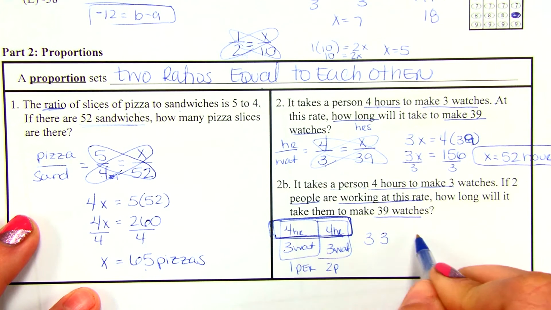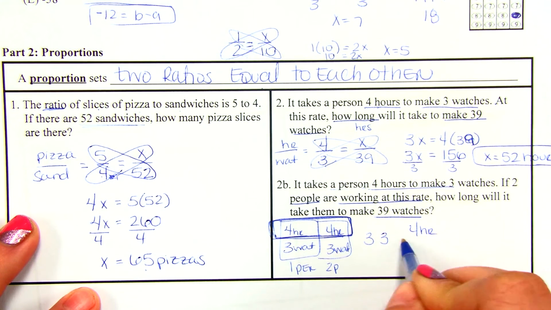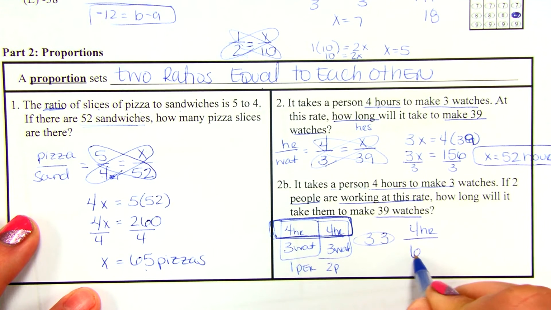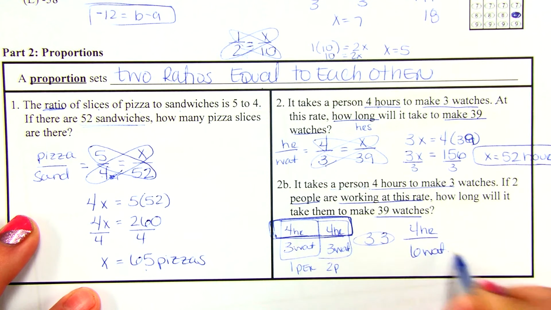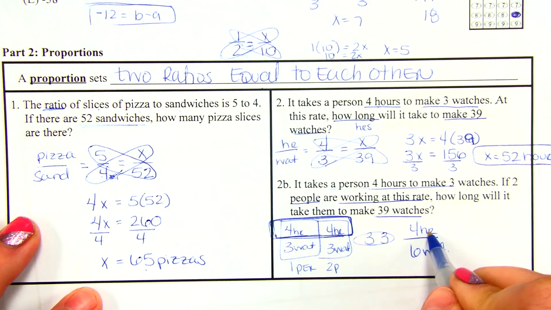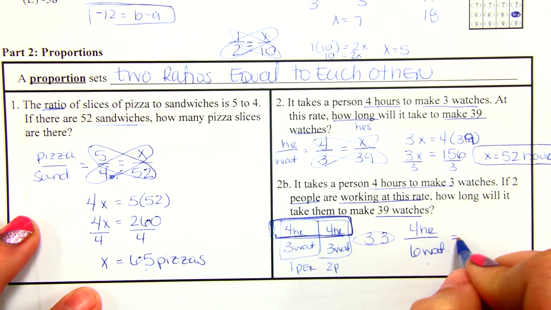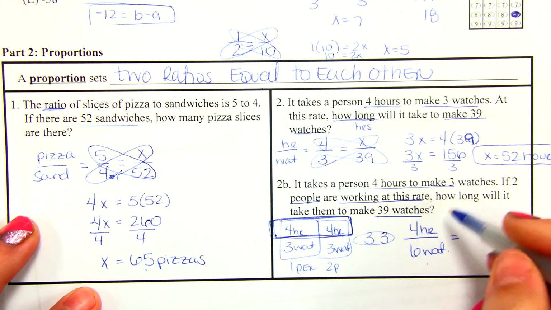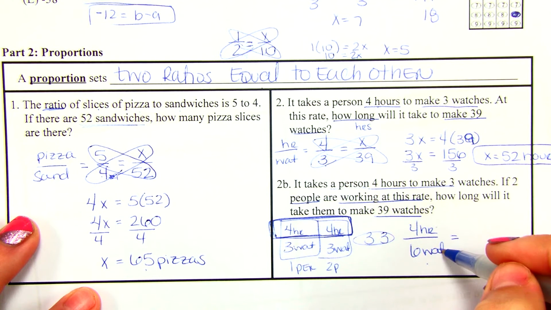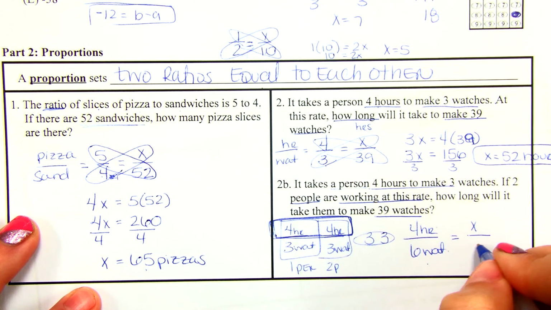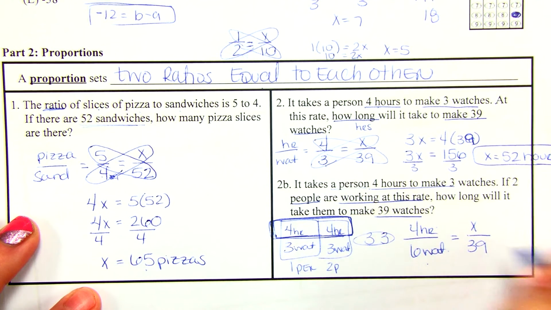So in a 4-hour time span, both of them working together will make 6 watches. So now in 4 hours they will make 6 watches working together. How long will it take to make 39 watches?